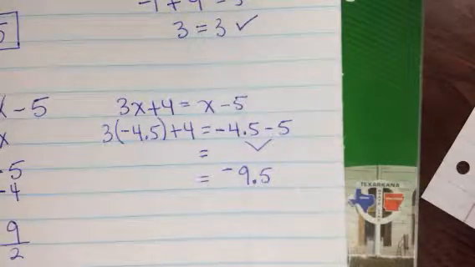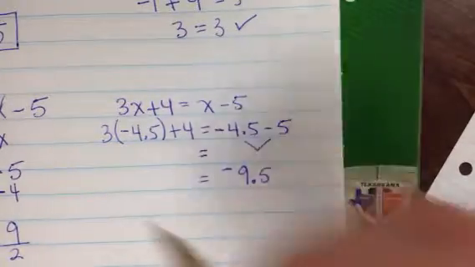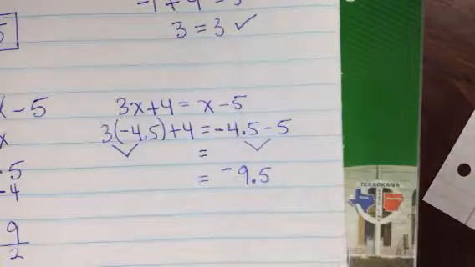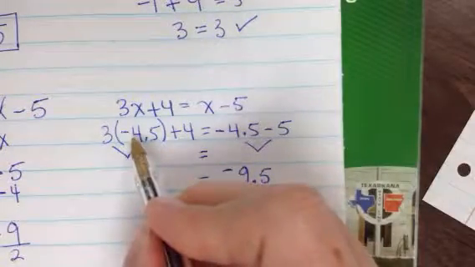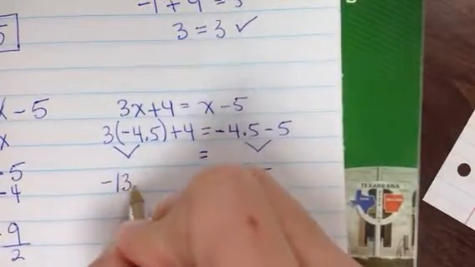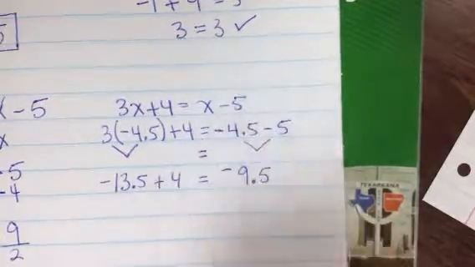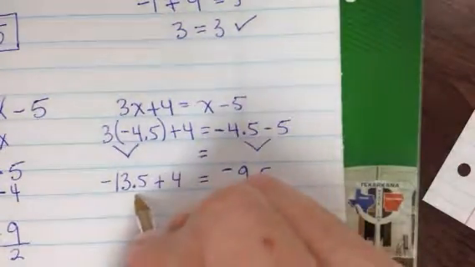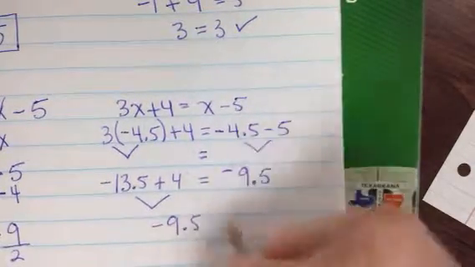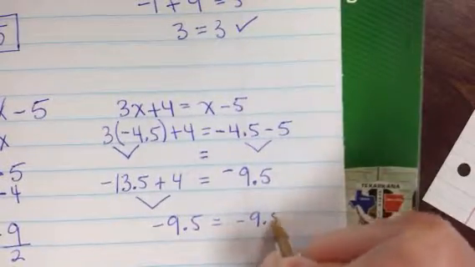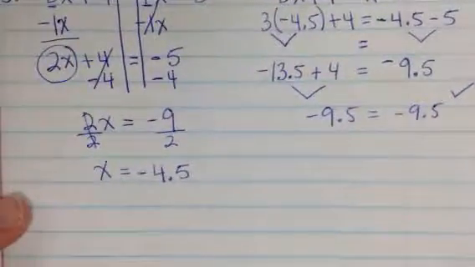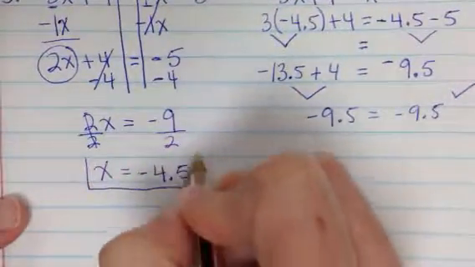On the left-handed side, we are going to multiply according to order of operations. So you have a positive times a negative, which creates a negative, and when you multiply that, you're going to get a negative 13 5/10 plus 4. You still have to complete this step, so negative 13 5/10 plus 4 will give us a negative 9 5/10. And now you see that both sides are equal to one another. So check that off, you're good. So that means over here where we got x equals negative 4.5, I can box that in, that is a good solution.